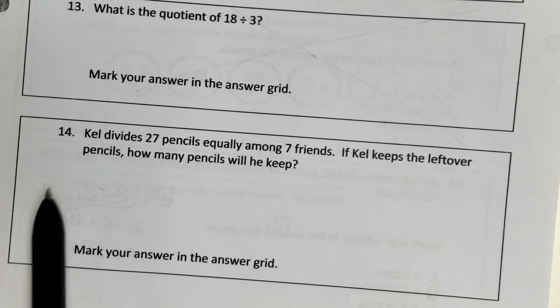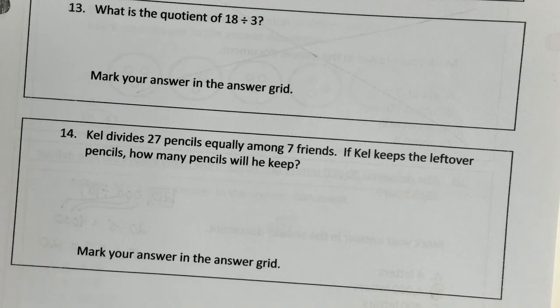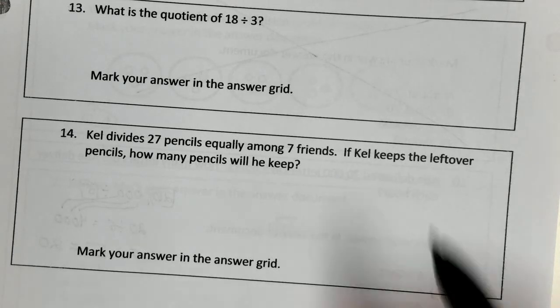All right, I'm going to go to number 14. Kel divides 27 pencils equally among 7 friends. Okay, he is not dividing the pencils with himself. He's just dividing among 7 friends.